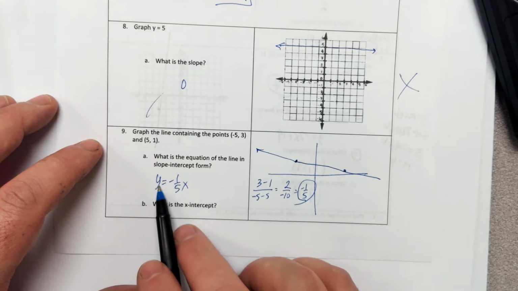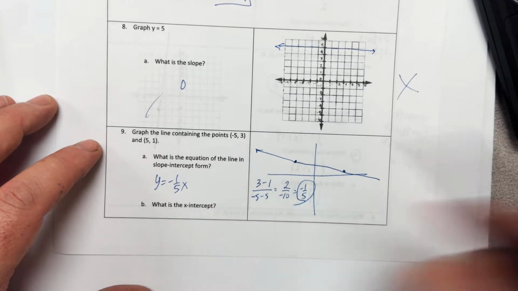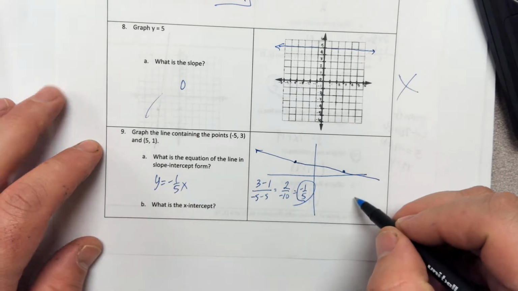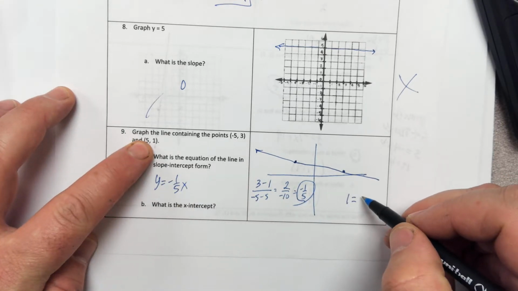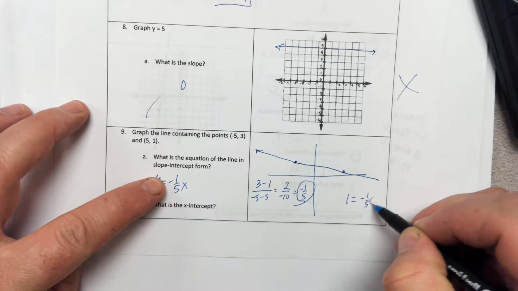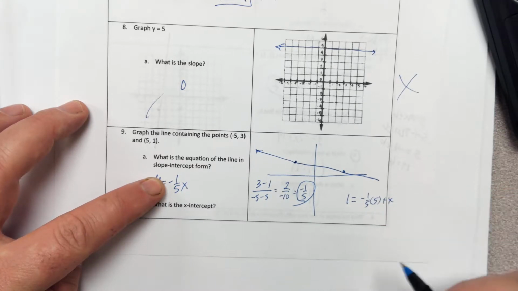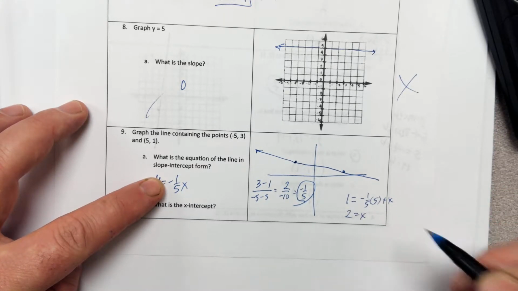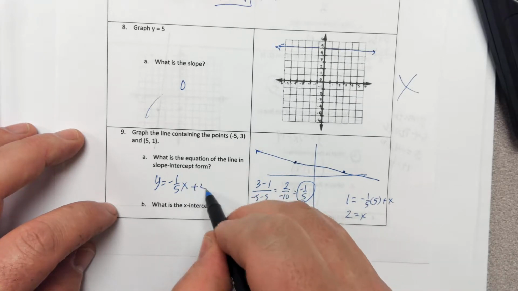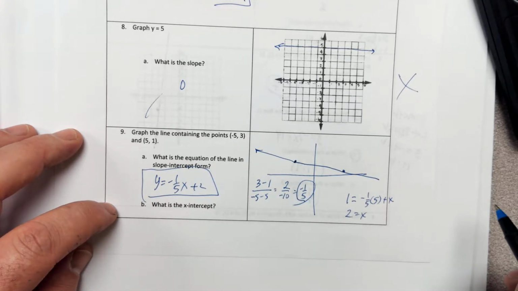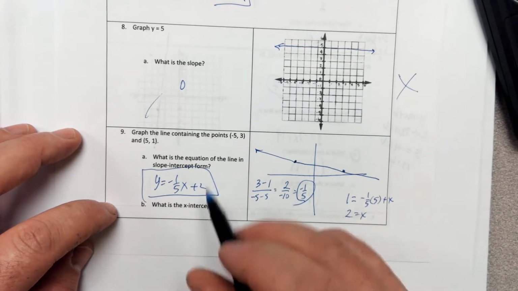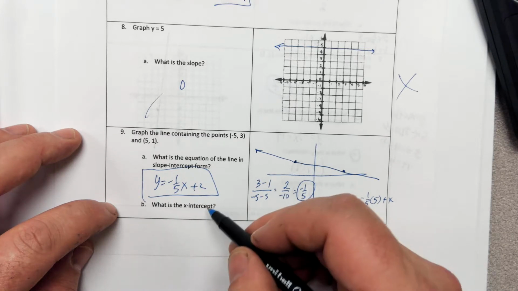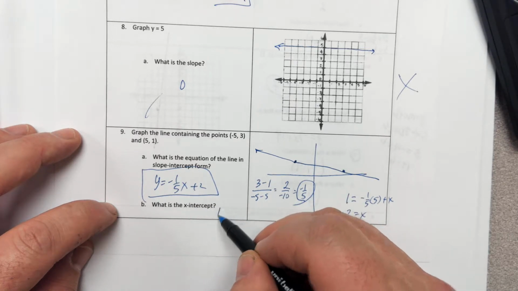What I'm going to do is take this and plug in a number. I'll plug in the point with both positives. So 1 equals negative 1/5 times 5 plus b. So 2. The y-intercept's 2. I got the x-intercept wrong. It turns out that the x-intercept is 10.